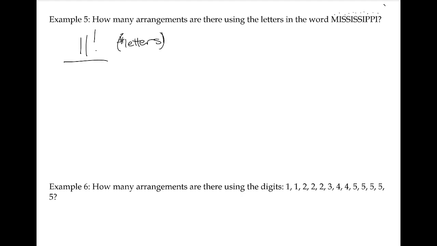But there are 4 I's. There are 4 S's. And there are 2 P's. And so that's where we get those denominator pieces from each of the repeaters.